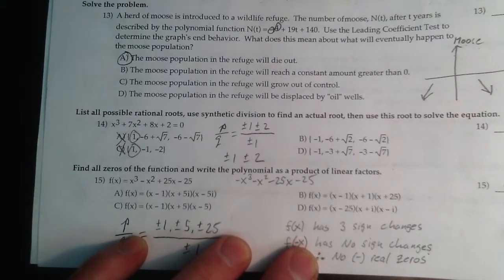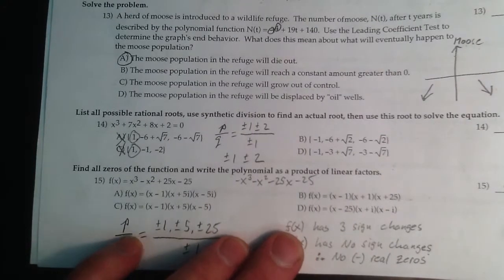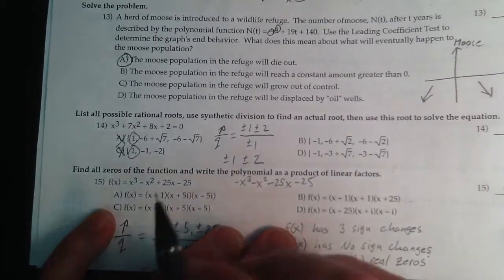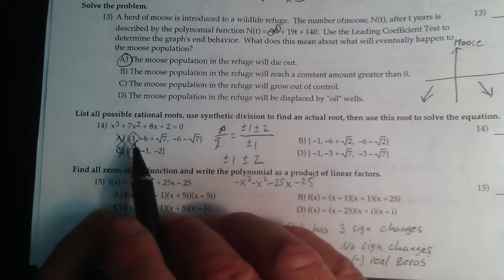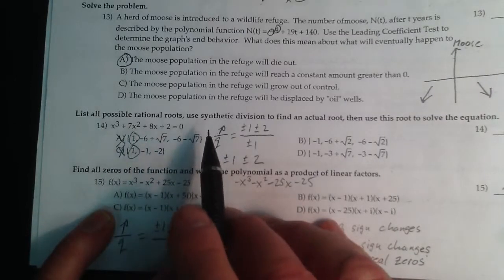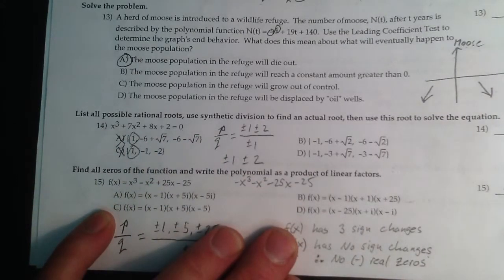Okay, this should be part 4 of our practice test for Chapter 3. Let's pick up where we left off. Okay, question number 14. It asks us basically to find all the roots.